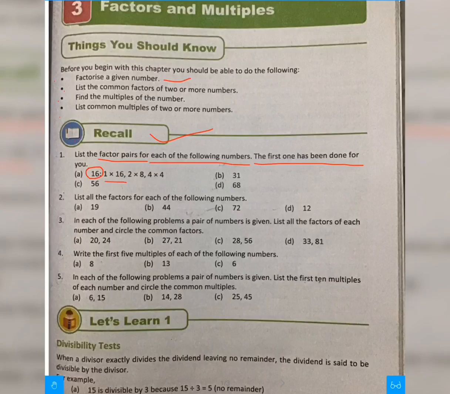We will write 1 into 16, 2 into 8 and 4 into 4. You can write it like this because all these multiplications give the answer 16. So these are the factor pairs. For these numbers you have to do the same, and remember that any number can have one pair of factors, or 2 or 3 or more than 3 pairs of factors too.